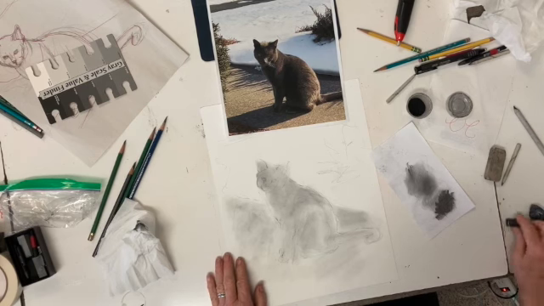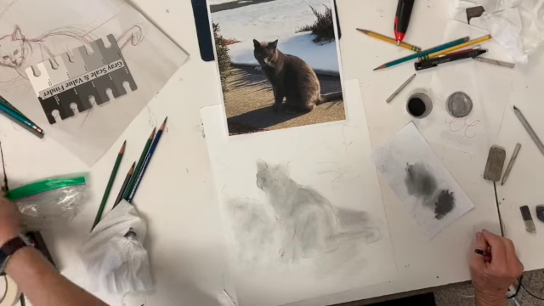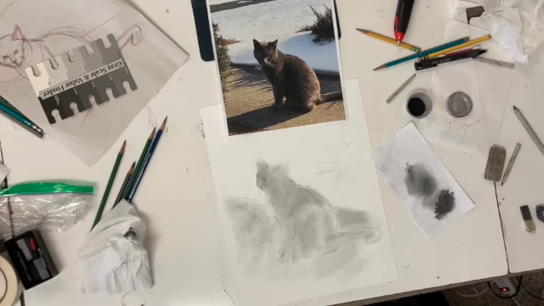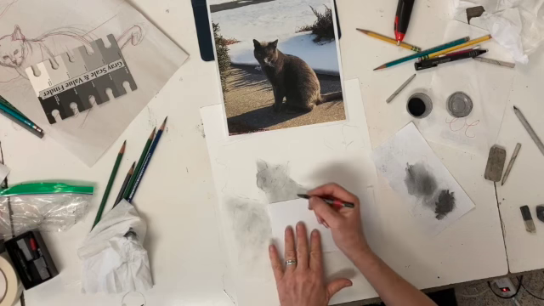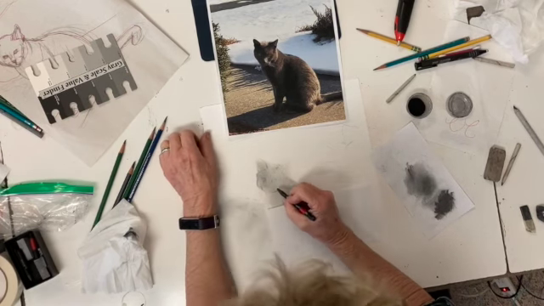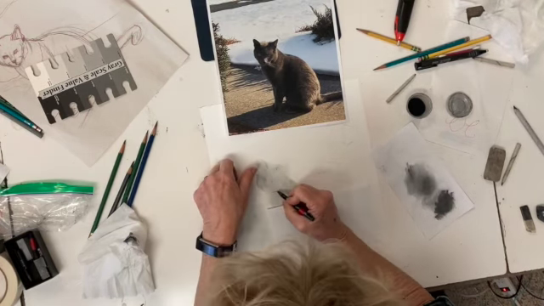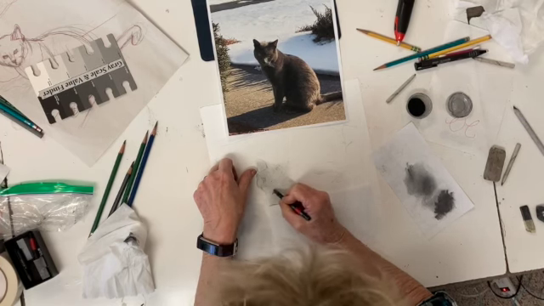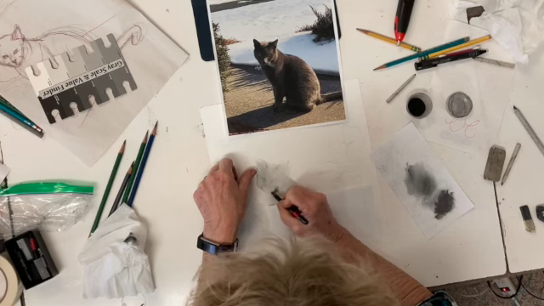So now I want to go in with a nice dark. And remember, last week I talked about having something to protect your hand as you're working from smearing. So I have a little piece of scrap paper that I'm going to put under my hand here, and I've got my iPad here that's going to help me get in a little bit closer. And I'm using a 6B woodless graphite.